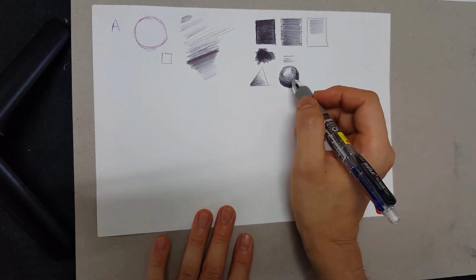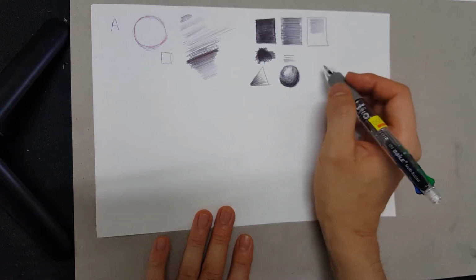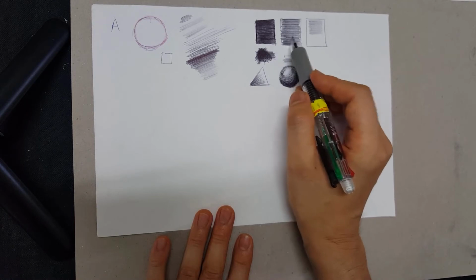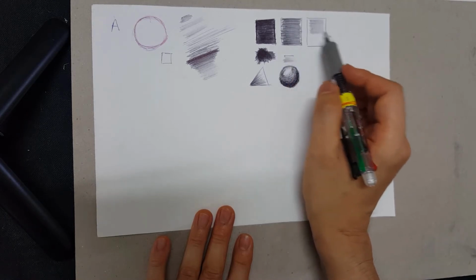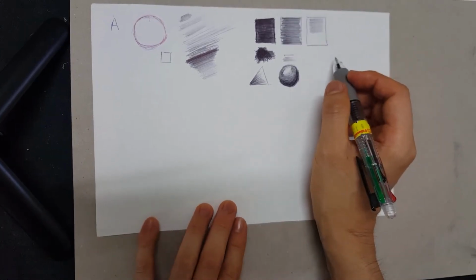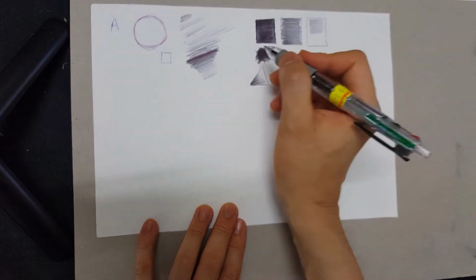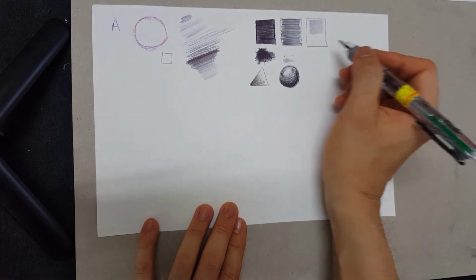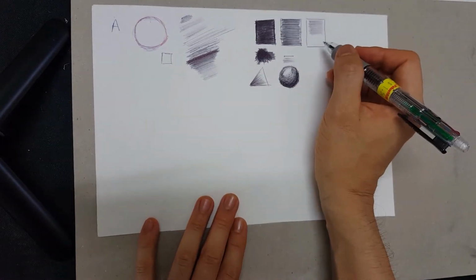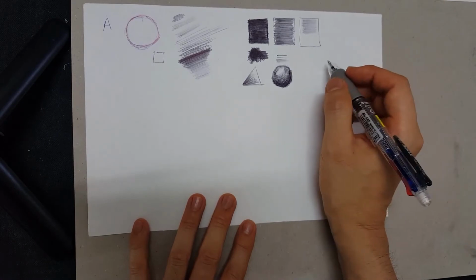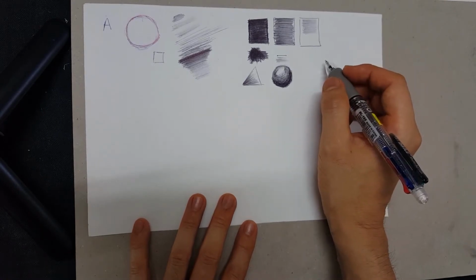In this video, I'm going to explore how to use pen to create values. So values, like you can see, we have dark, mid-tone, and also light. Essentially, because this is a pen, usually we use pen to create lines. So normally we use lines to actually create values. There are actually two types of lines that you can create.